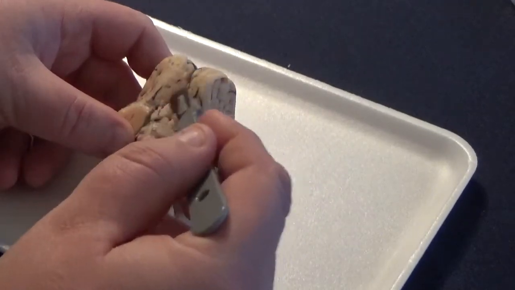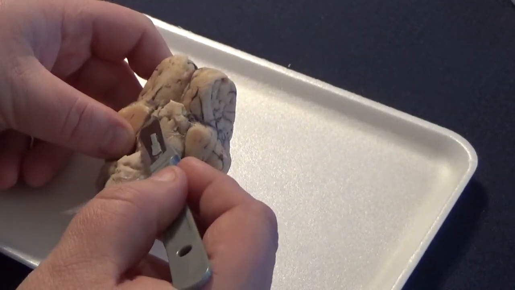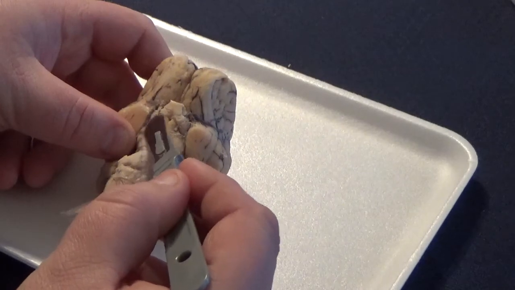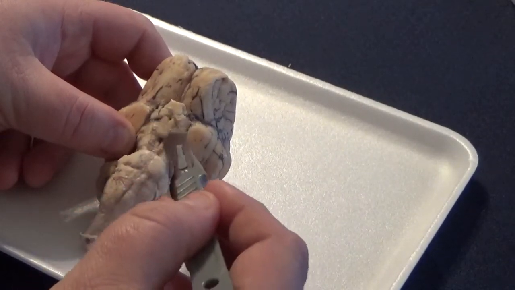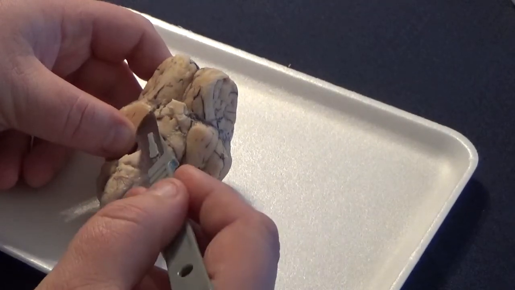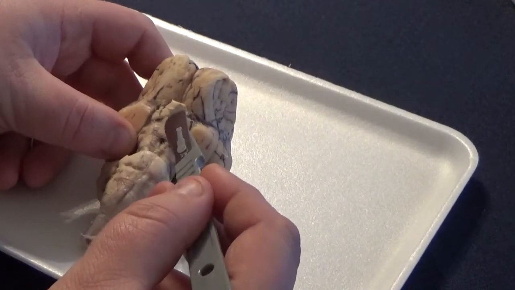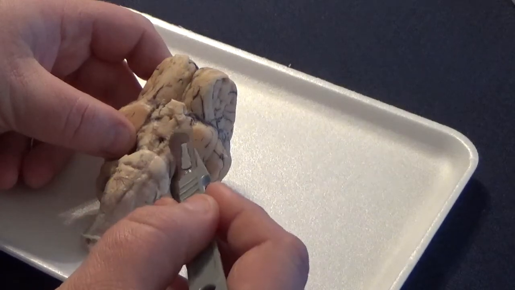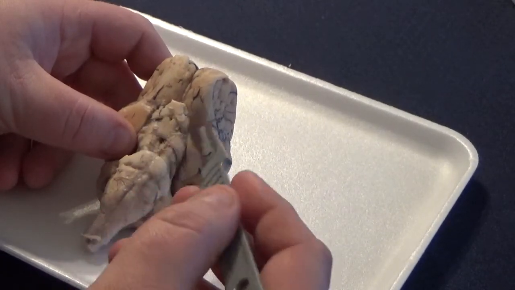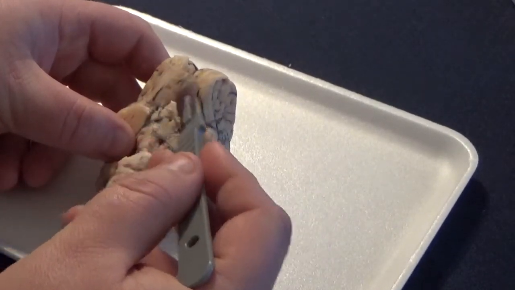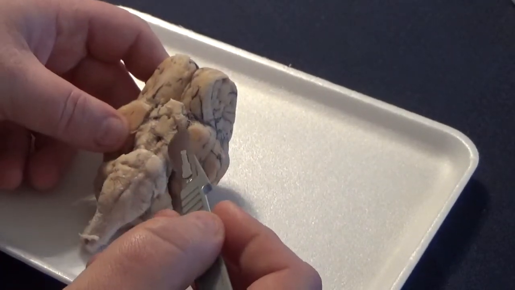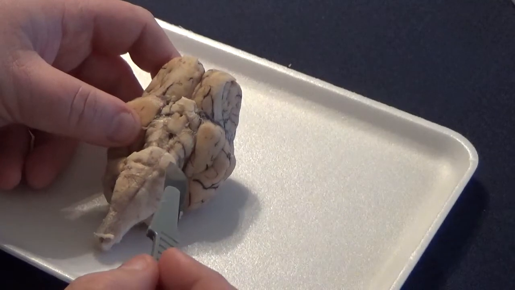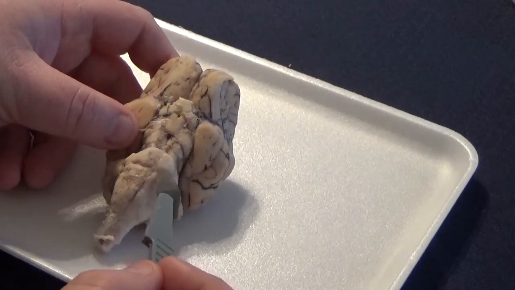Beneath the olfactory bulbs is this white area here. These are the optic nerves. It makes it kind of like a triangle. At the left and right points of the triangle are optic nerves, and the center is called the optic chiasm. So we have optic nerves and optic chiasm. As you can see, the sheep's smelling part of the brain is much larger than their sight part of their brain.